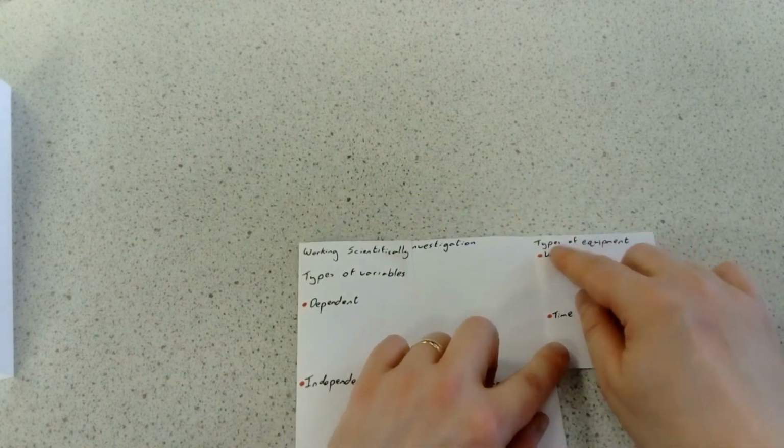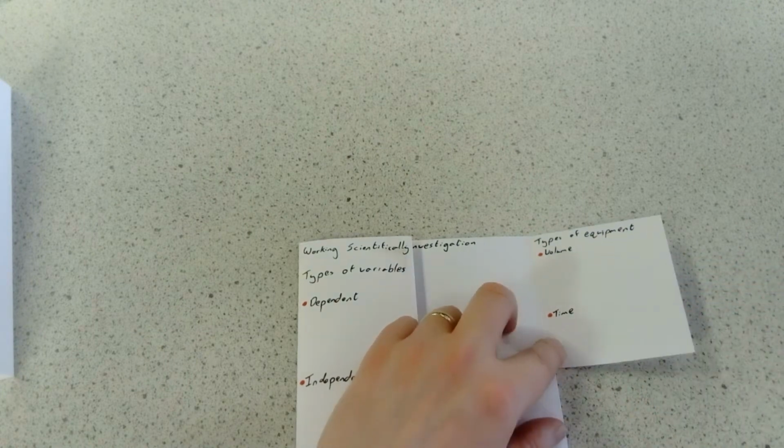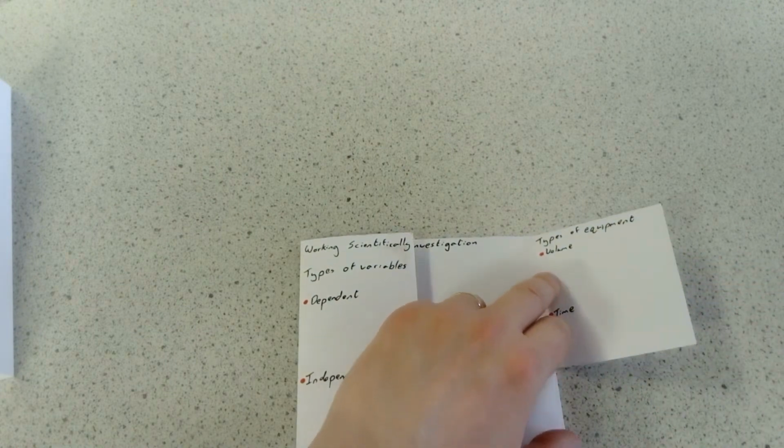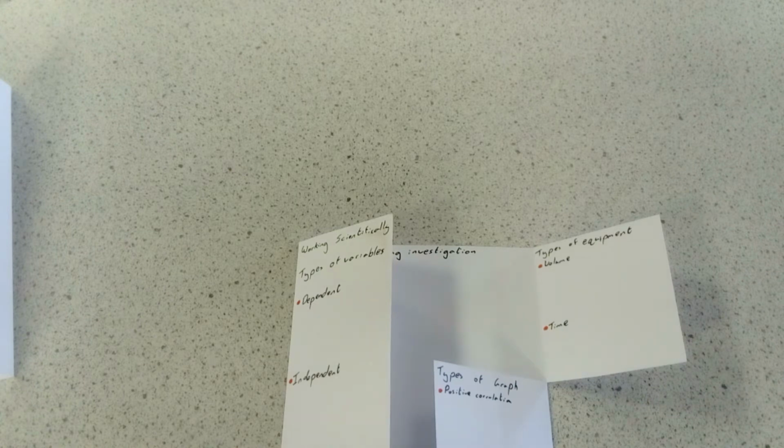Then underneath that part, on the inside part, types of equipment. What sort of equipment are we going to use to make it more precise, and why? So you're going to use a measuring cylinder that has small intervals in between. If you're timing things, remember, you're going to talk about using a stopwatch because it will measure things in 100th of a second, etc.